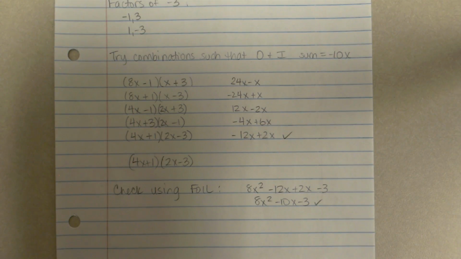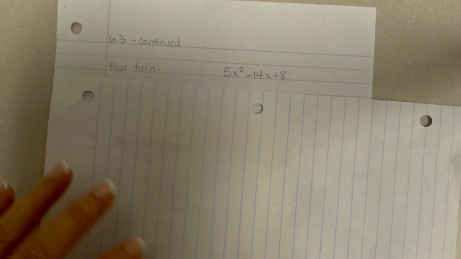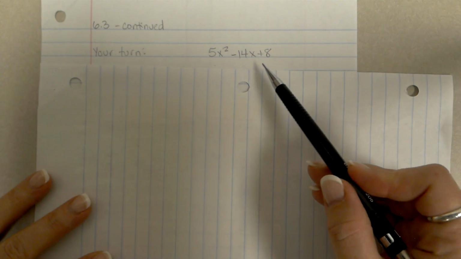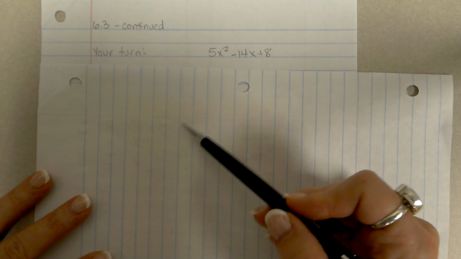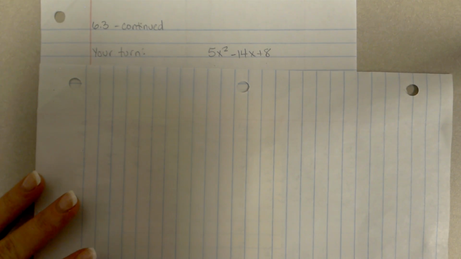And when I checked my answer, I got it right. Okay. Now I want you to try it. I realize it takes a lot of steps and a lot of patience, but try it anyway. So look for all the combinations that'll give you 5. Look for all the combinations that'll give you 8, and then try those different combinations and see if you get the middle term to be correct.